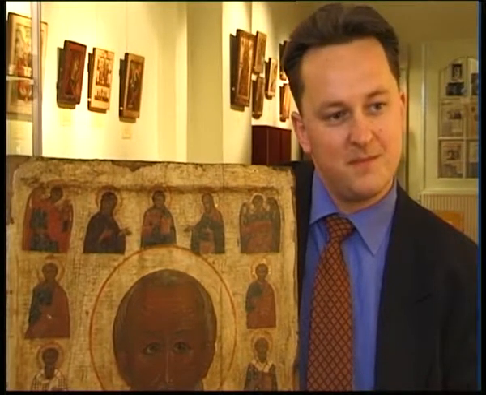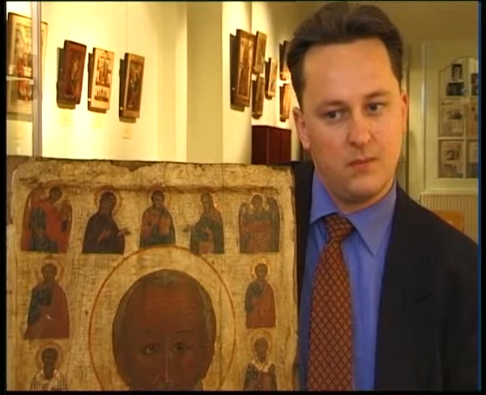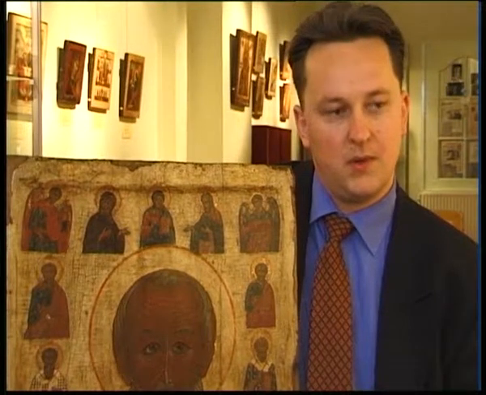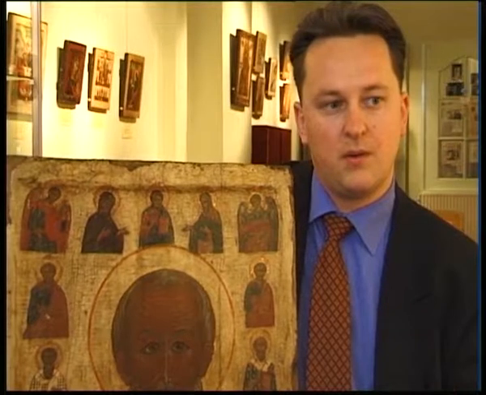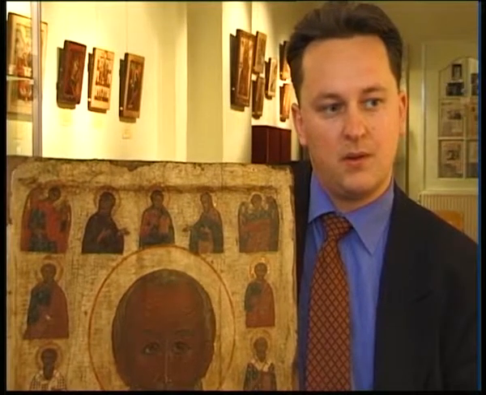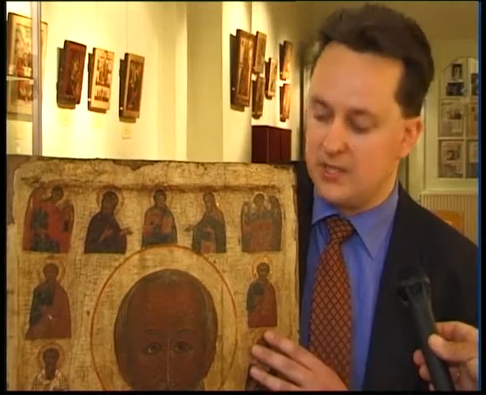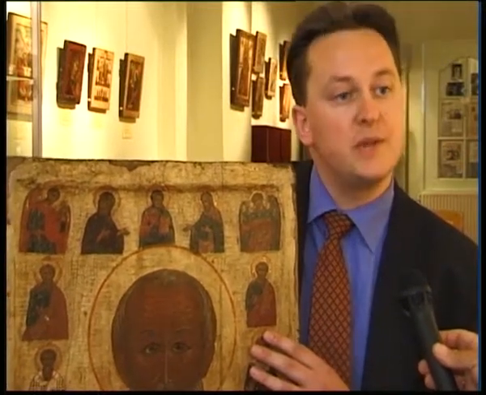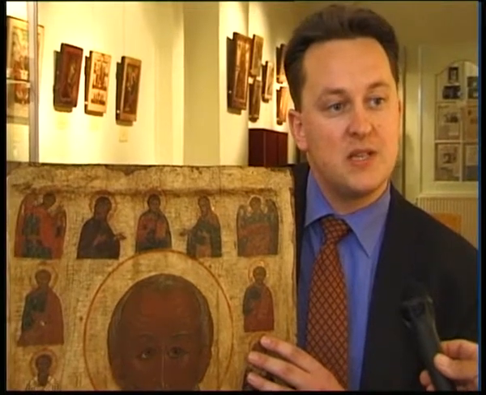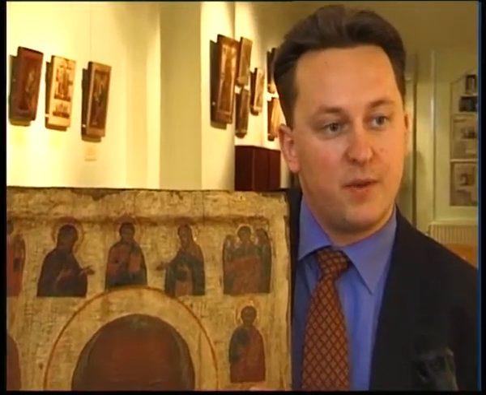Was there a school of painters that just specialized in St. Nicholas and another school? How were the schools of icon painters divided up, and did they have names? Yes, for example, this icon has got a Novgorod influence in it. It's one of the famous icon painter schools from Novgorod.